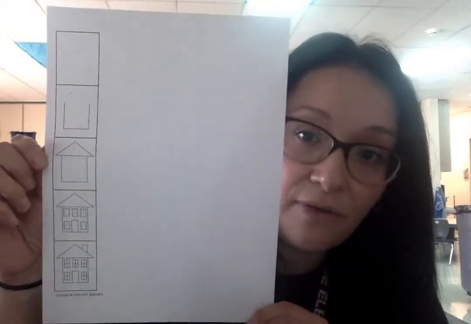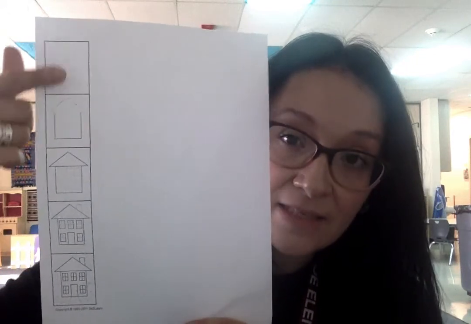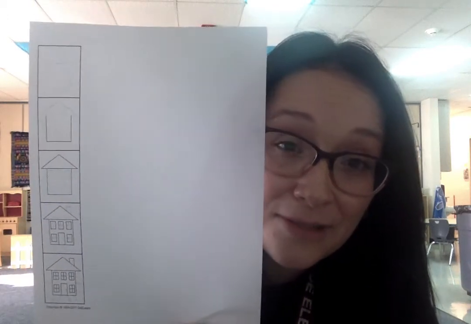So let me go ahead. Oh, before we get started, let me show you. I need you to go find this sheet. So just like we drew Pete the Cat, there should be a sheet in your packet this week that has the same little squares on the side showing us how to draw a house.